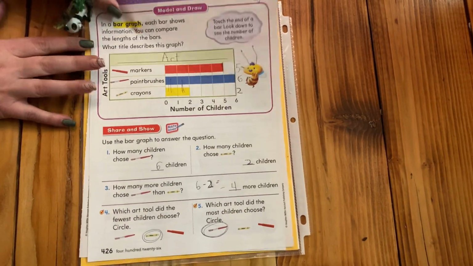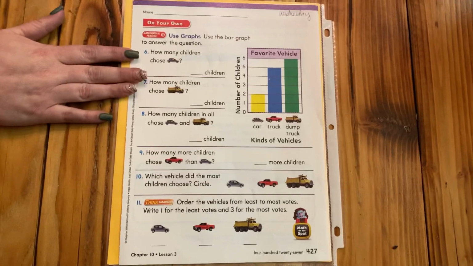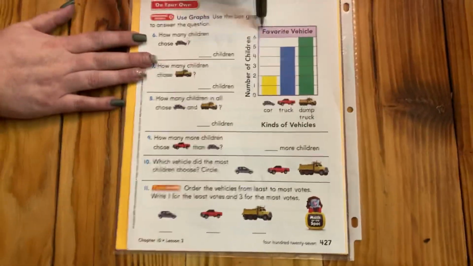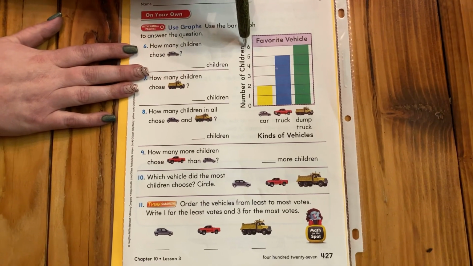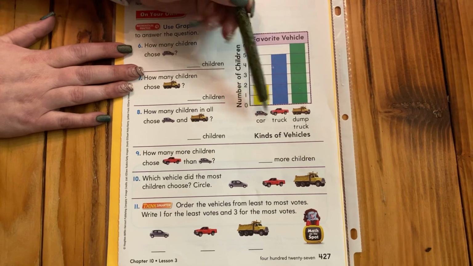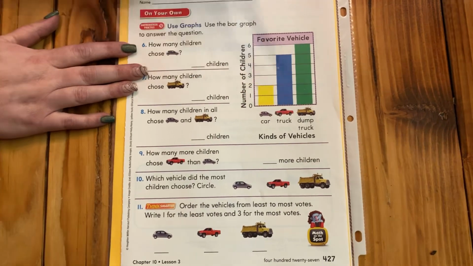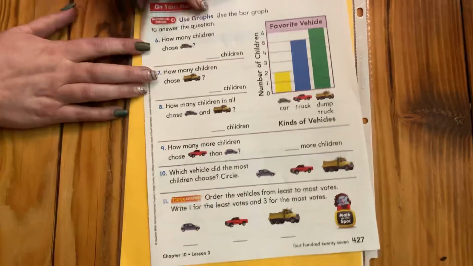All right, friends. So you're going to be coming over here to your bar graph on page 427. Here is your favorite vehicle, number of children. Ooh, they switched it around and stuck it going up. You could have a car, a truck, or a dump truck. And then you're going to answer these questions.